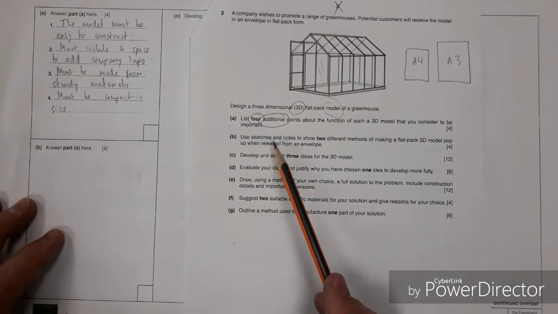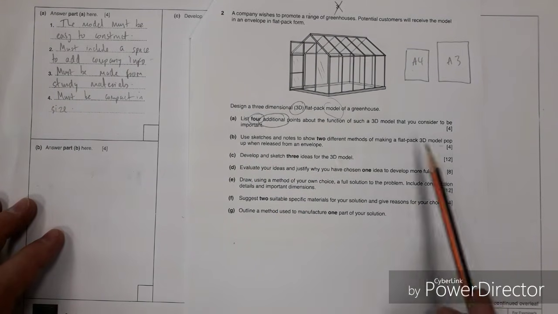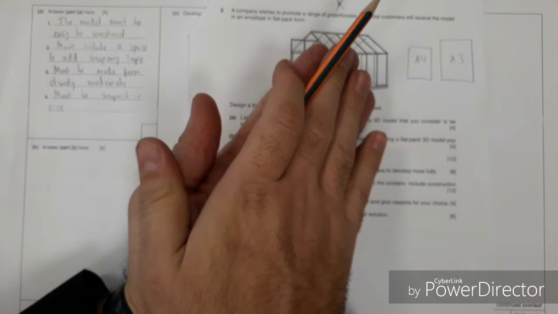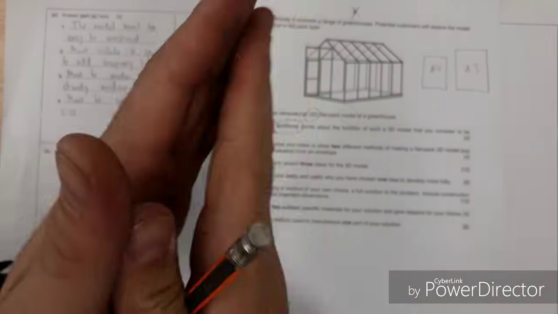So here they're asking you to use sketches and notes to show two different methods of making a flat pack 3D model pop up when released from an envelope. So straight away you've got to think about something that's flat, and that will obviously pop up in some respect. So I think the first thing we probably do here is look at the kind of spring style system, almost like an accordion. You've all seen an accordion being played, okay? It kind of opens and closes, you have that zigzag construction.